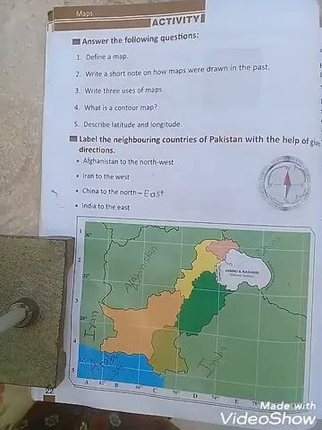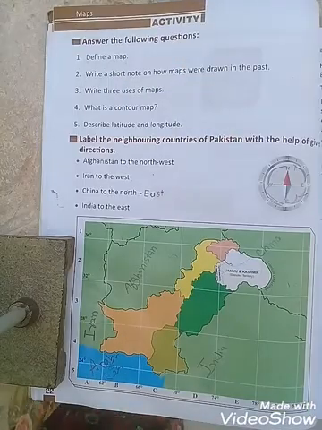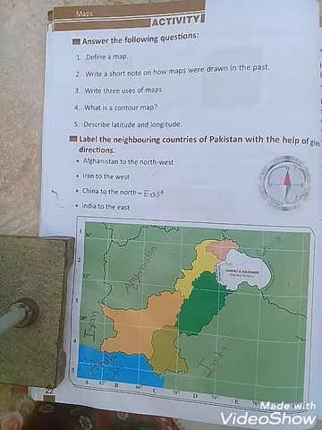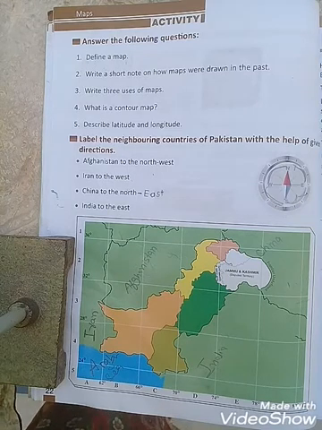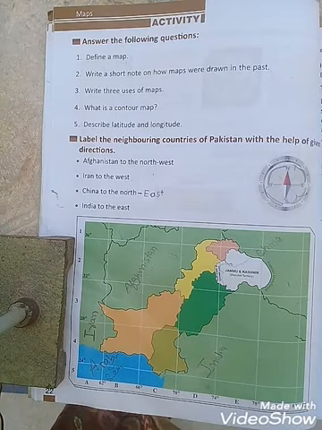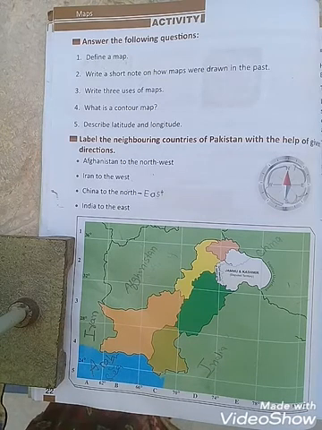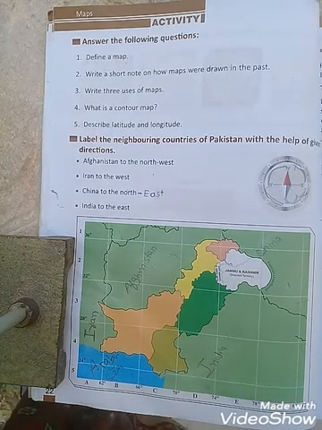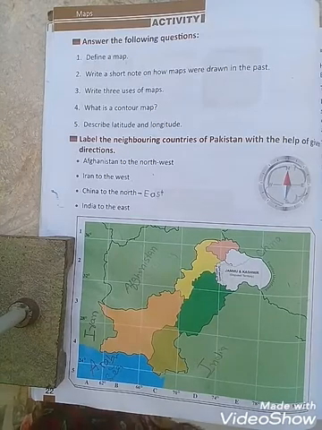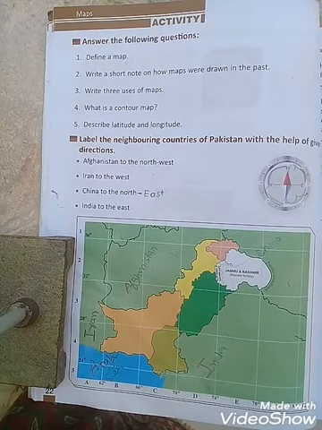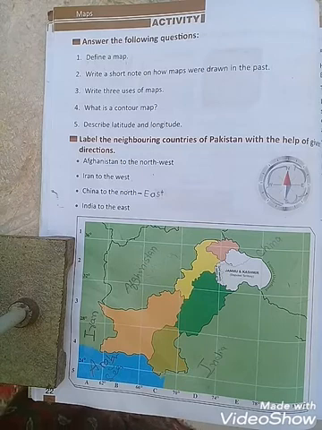So, dear students, now you have learned about the maps. That maps are the representation of any area or a flat drawing of any place as shown from the sky. Now it is your homework to define a map. Give a short definition of a map.